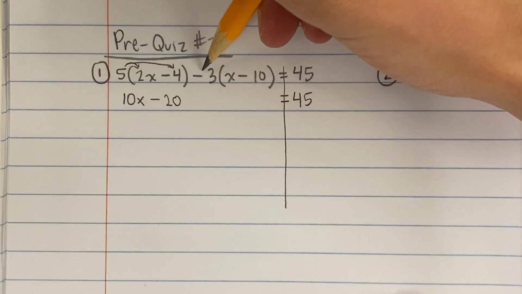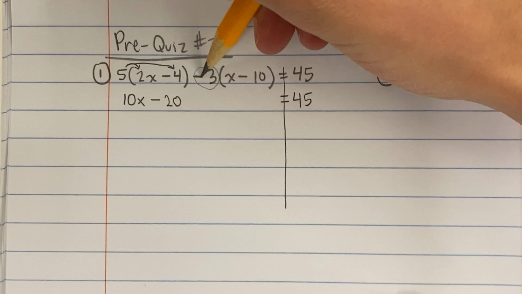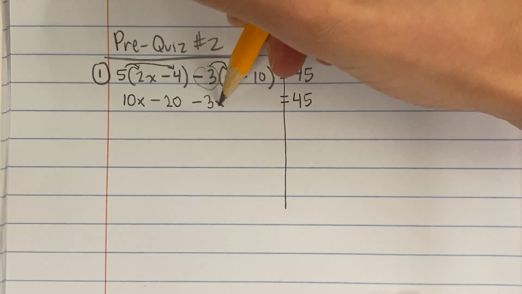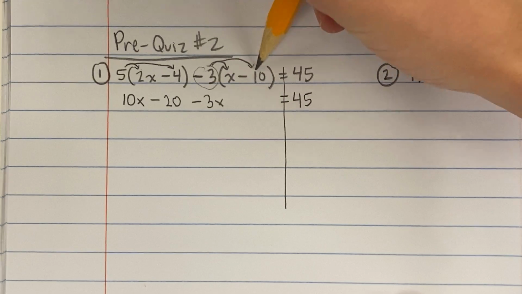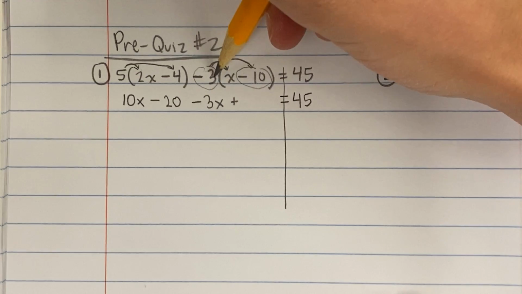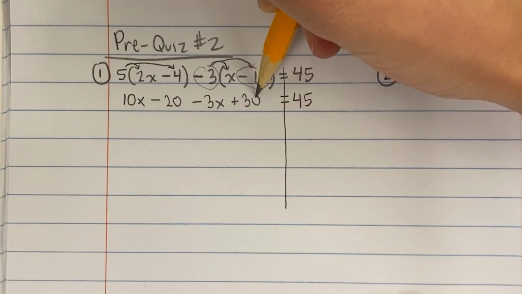Next, I'm going to multiply this. Now, careful, this is a negative 3, right? So I'm multiplying negative 3 times x and negative 3 times negative 10, right? Negative times negative is positive, and 3 times 10 is 30.